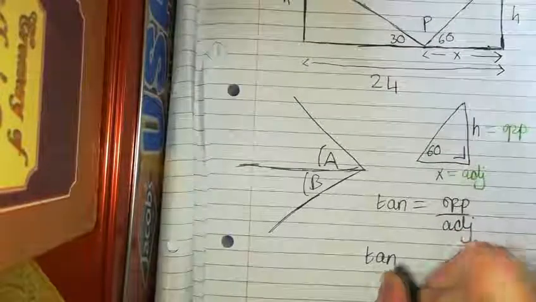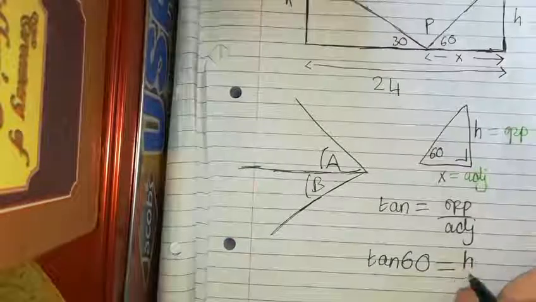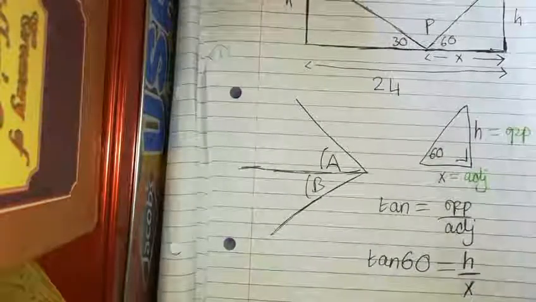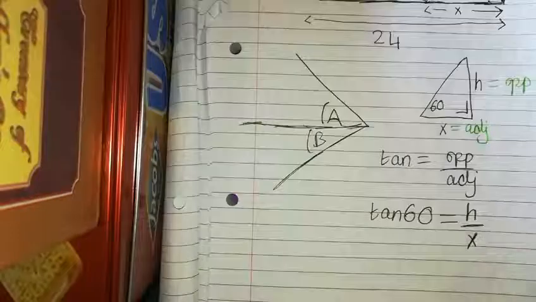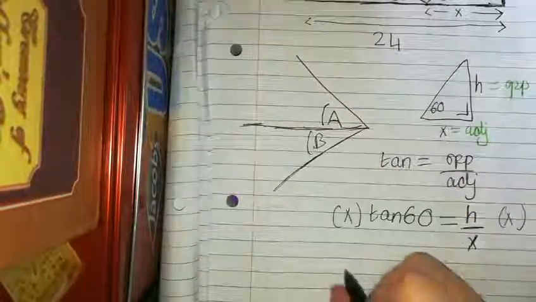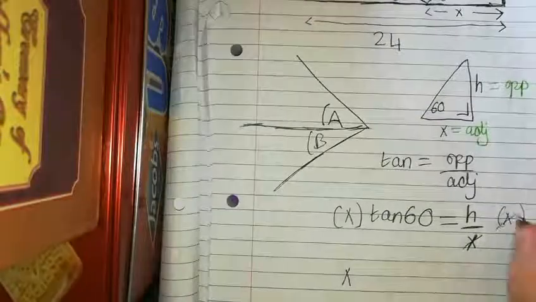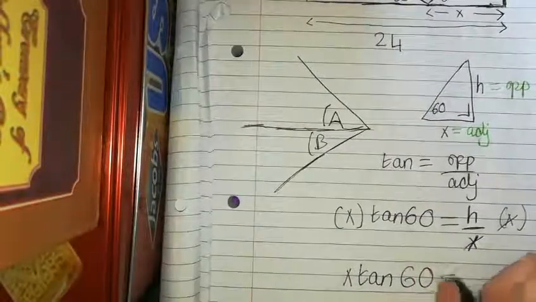So the tan of 60, which is my angle, is equal to the opposite, which is h, over the adjacent, which is x. And I was asked to write h in terms of x, so they just want h is equal to something in terms of x. So what I can do is multiply both sides by x to get rid of my fraction, so this will cancel with that, and then it'll be x tan 60 is equal to h.